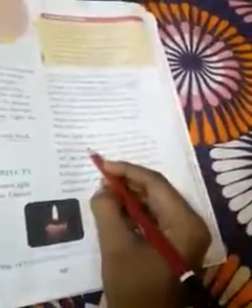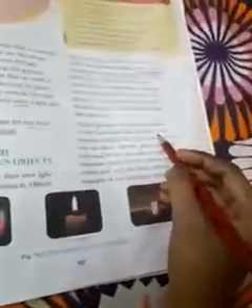When light from an object, whether luminous or non-luminous, reaches the eye, the stimulus is passed on to the brain and we see the objects. So within a fraction of a second, when the light from luminous or non-luminous objects reaches our eyes, the stimulus is passed on to the brain and we start seeing the object.